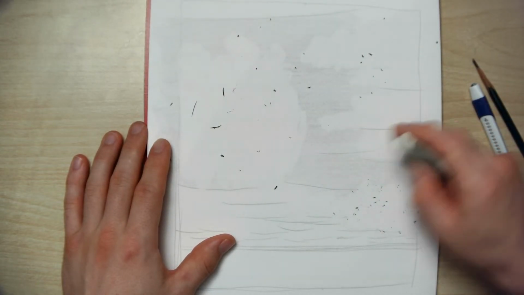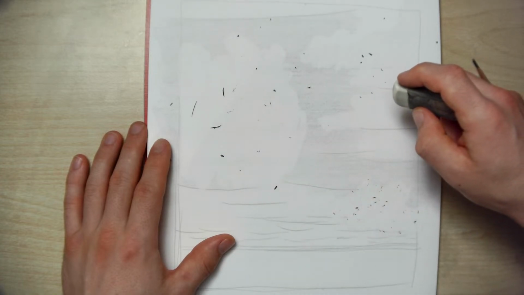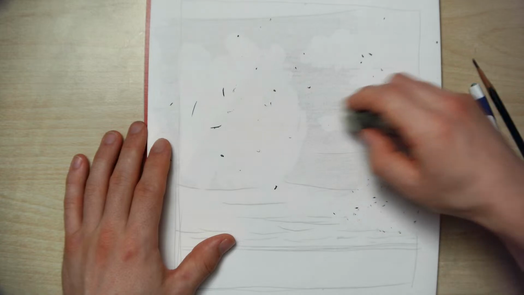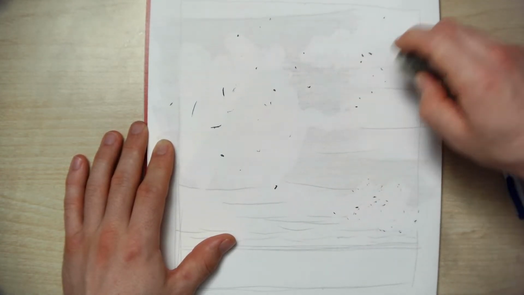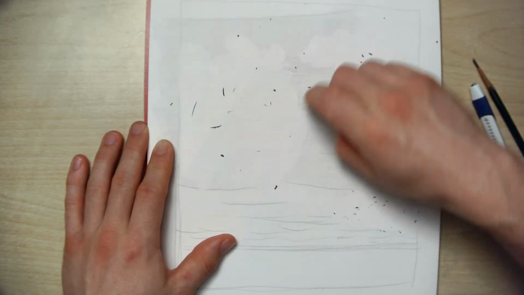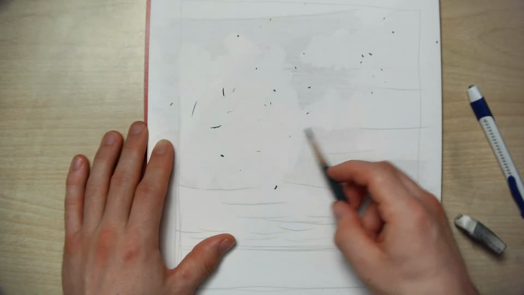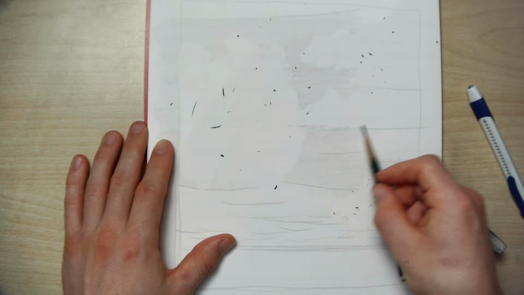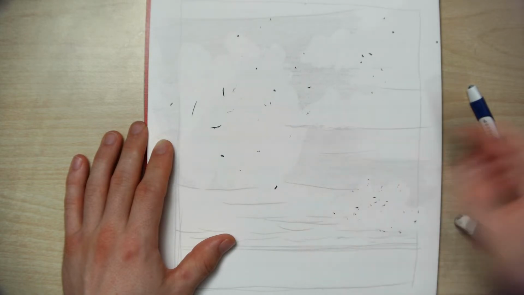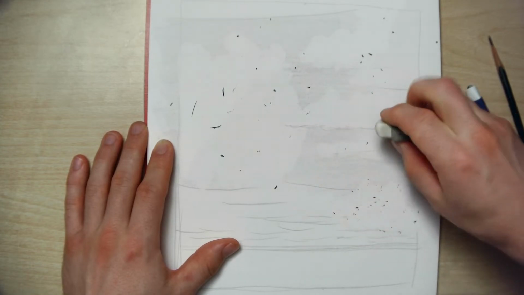Let's see, this one is in front of that one, so it would overlap like this. Let's have something overlap in here. Okay, let me establish the lower side of this cloud already so I don't lose sight of what I did here.